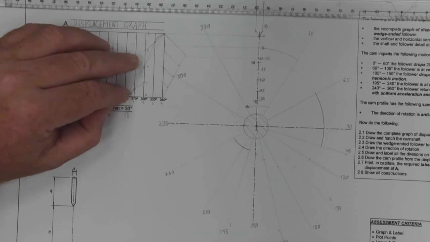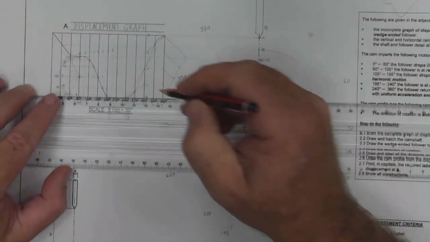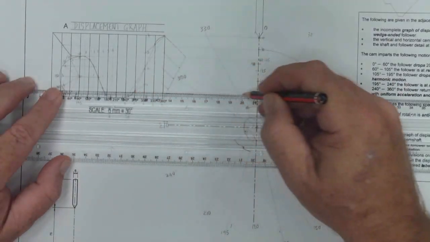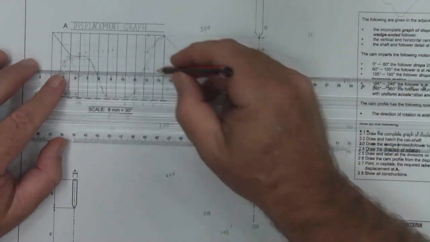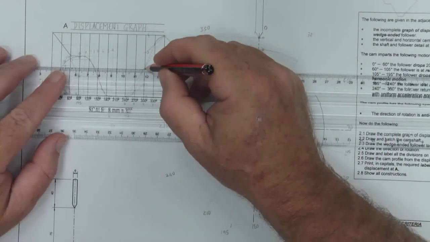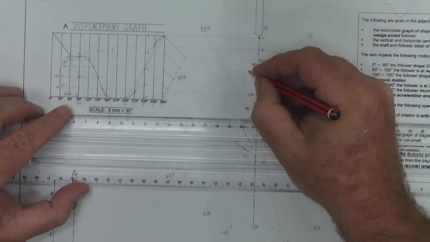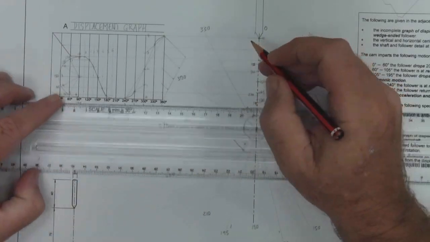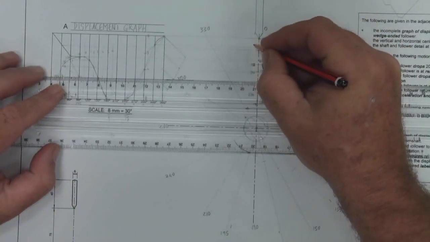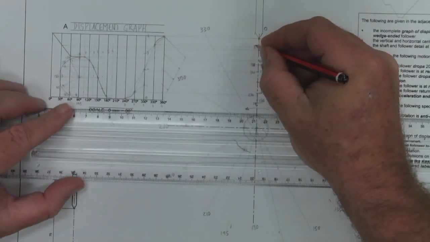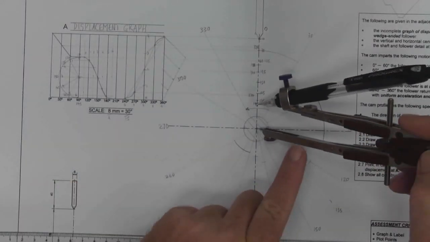So let's do the last few points. So here is 270. If you're projecting your lines, just make sure they're light enough. There's 300. And 330. Take those points across quickly.